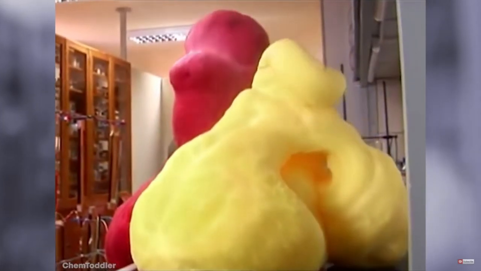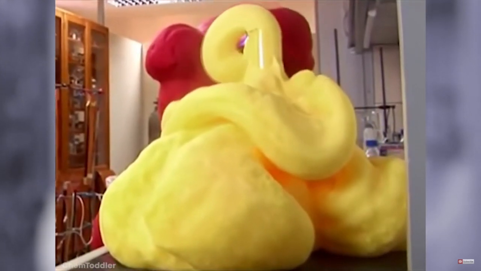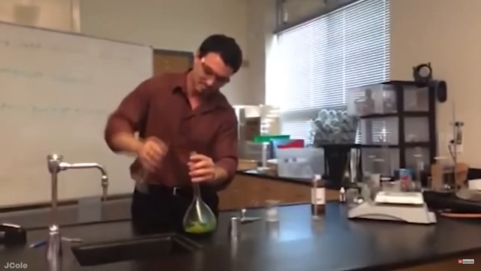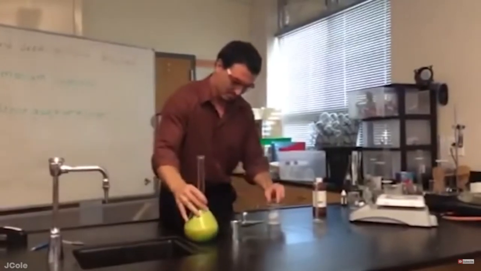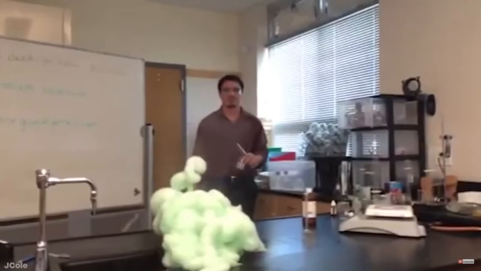If you do this experiment for yourself, you'll also notice that the bottle gets quite warm. This is because it's an exothermic reaction. The foam that's being produced only contains water, soap, and oxygen, so isn't dangerous in itself, but we still wouldn't recommend trying to use it to clean your own teeth.